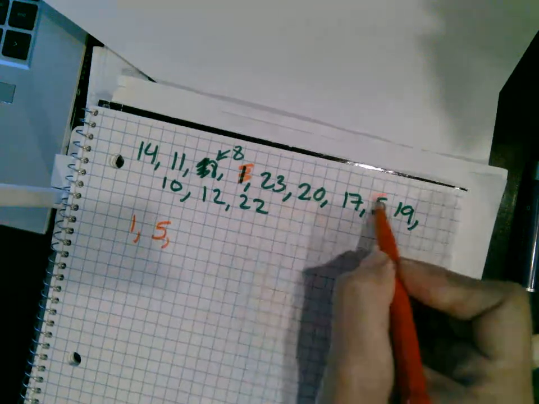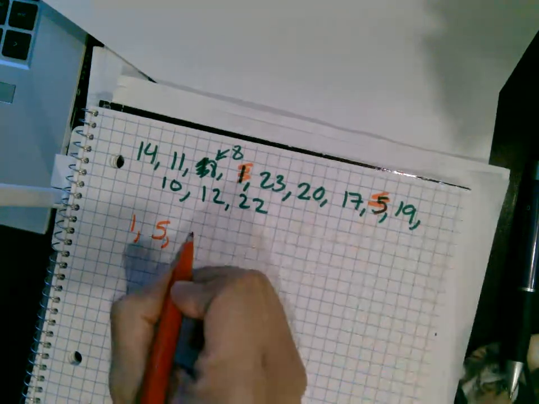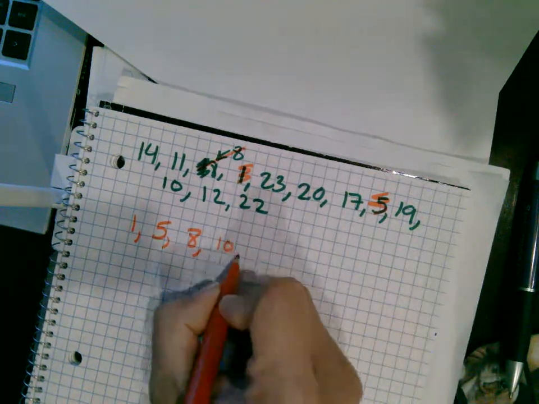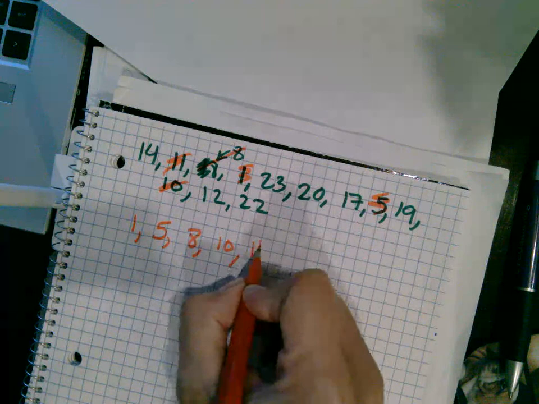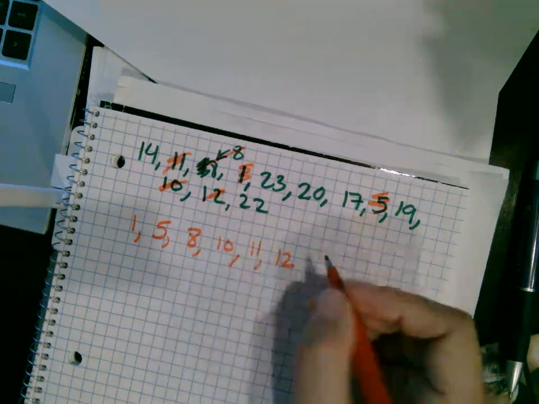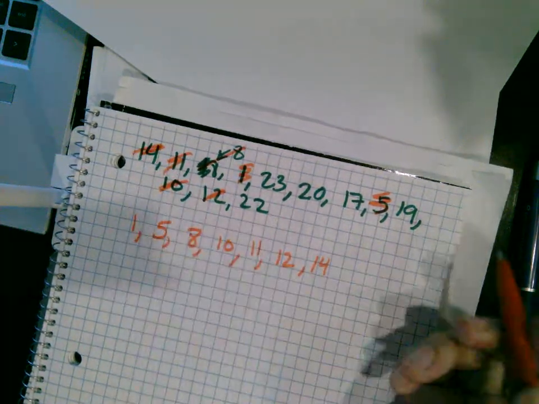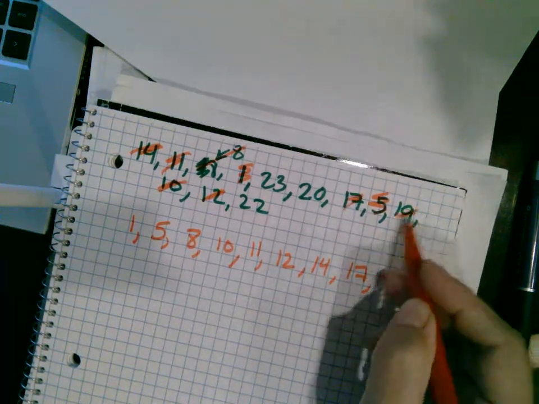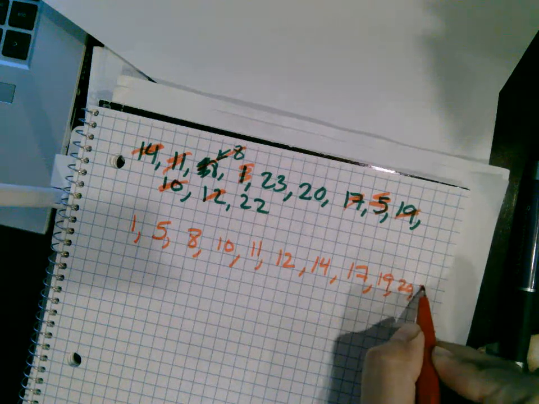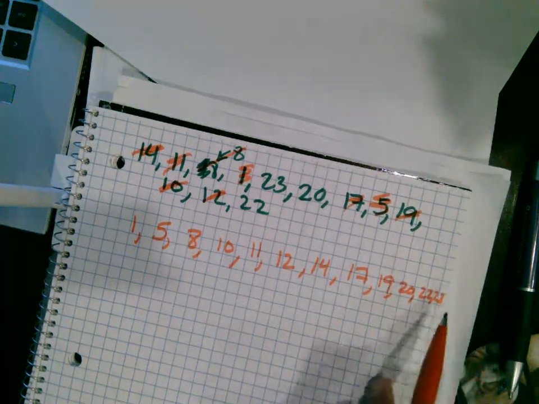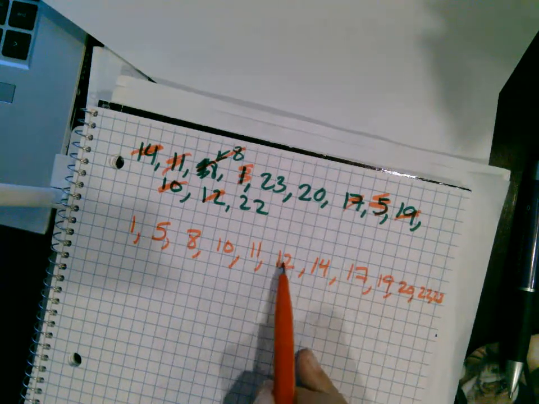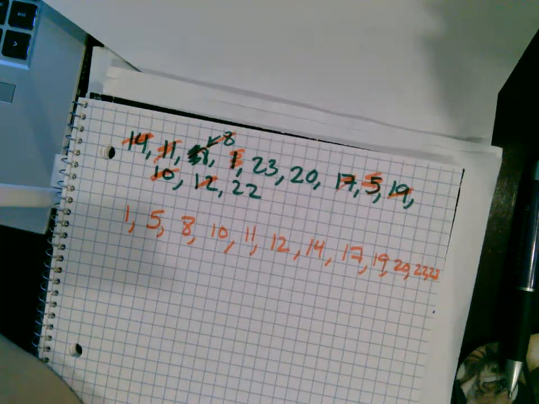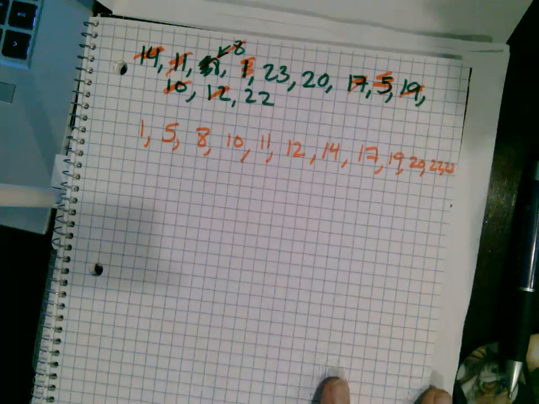Then 5, then the 8, then the 10, 11, 12, 14, 17, 19, 20, 22, 23. I wanted to fit all in one line. That's 12 numbers. This is good. Even numbers, because, well, it's a little different.